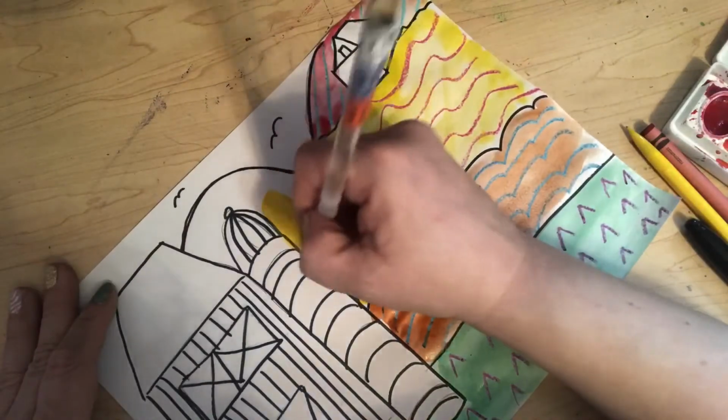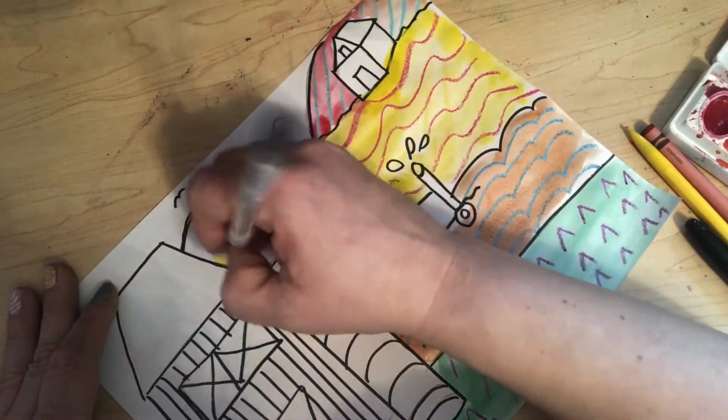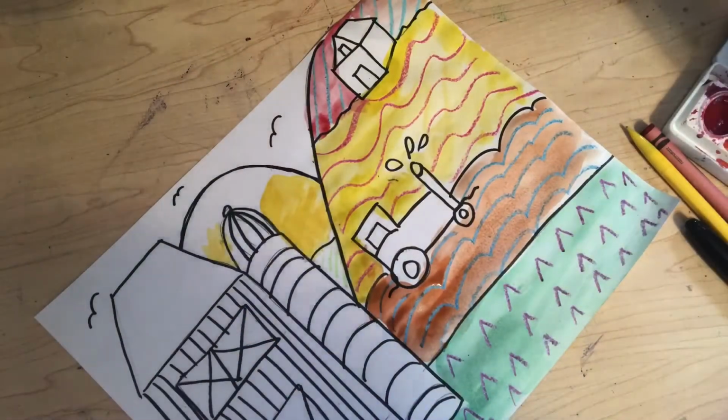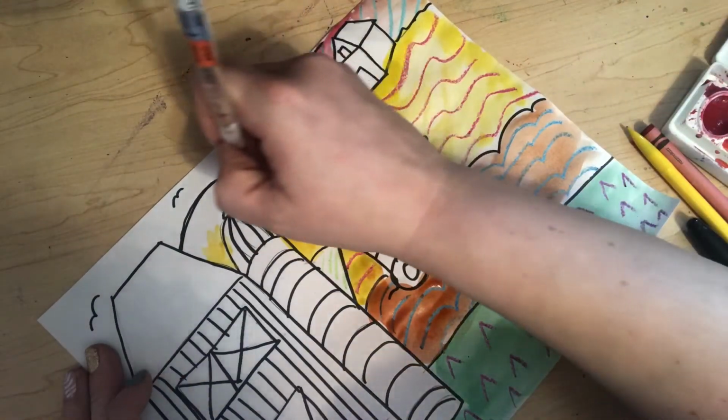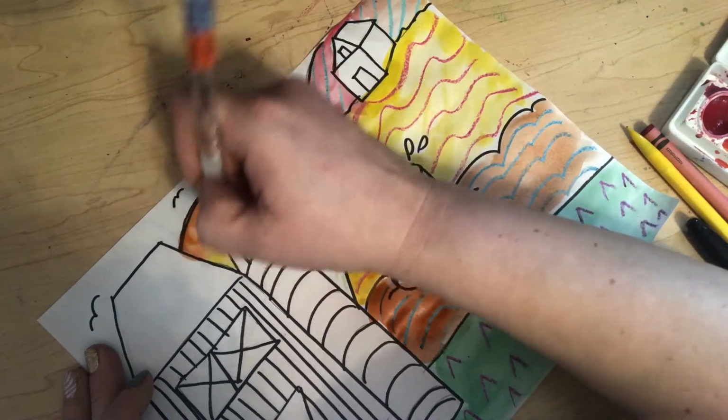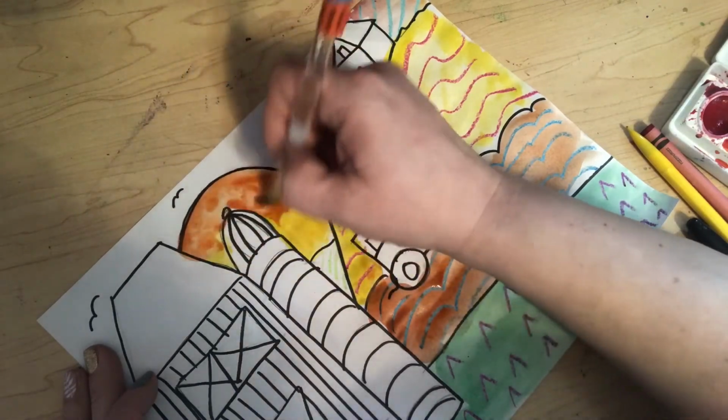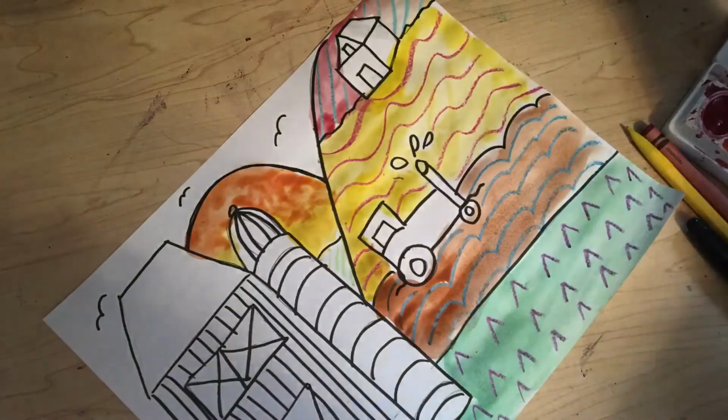Make my sun. A little bit of yellow. Mix some orange in there. Just blend that together.